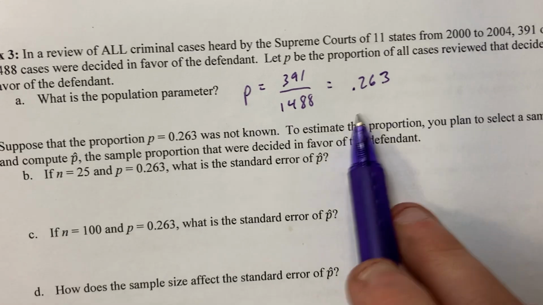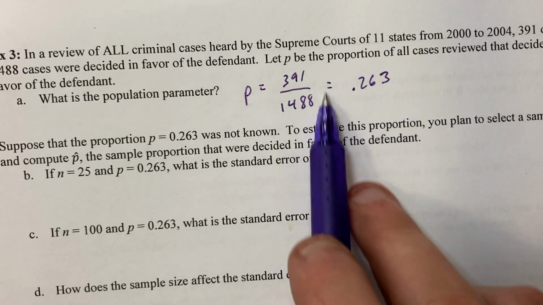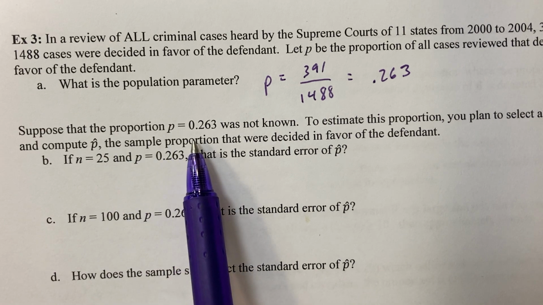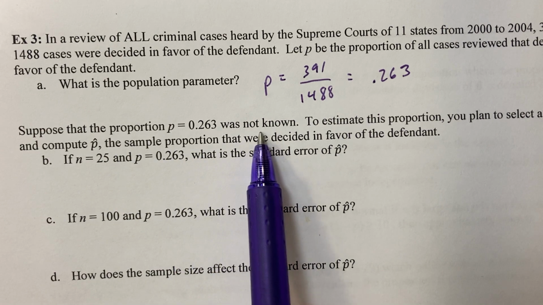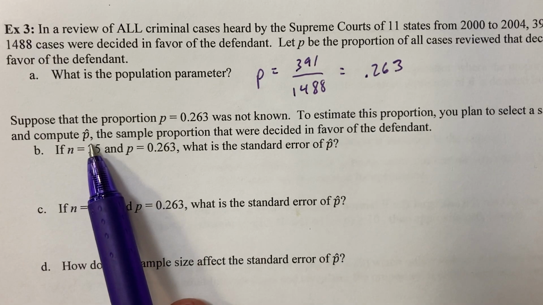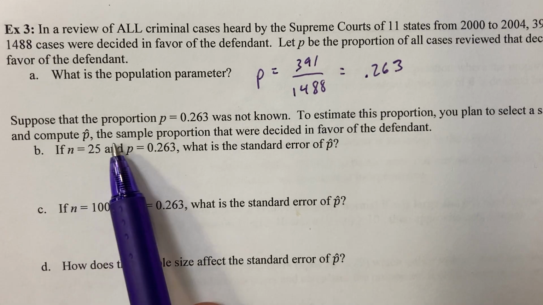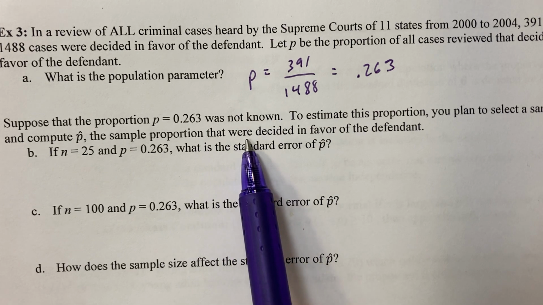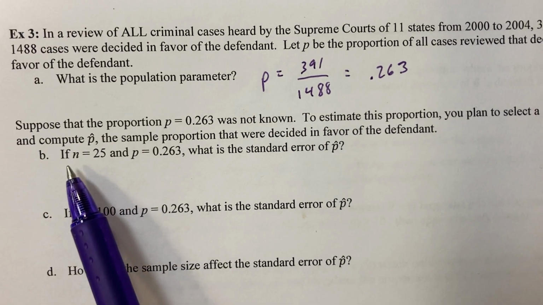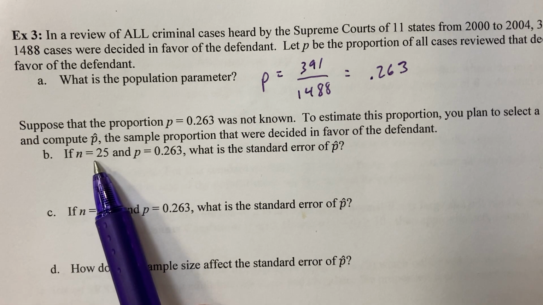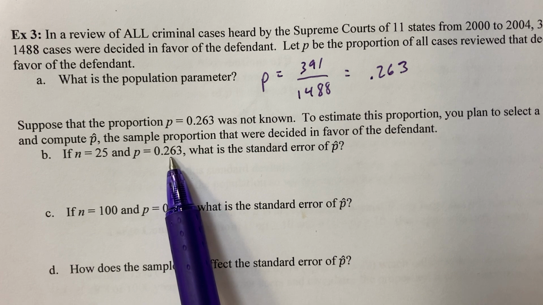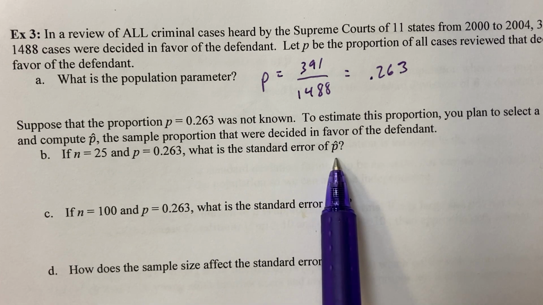All right, now a lot of times you don't know this number. A lot of times you're taking a sample to estimate this number. So suppose that the proportion of 0.263 was not known. To estimate this proportion, you plan to select the sample and compute p hat, the sample proportion that were decided in favor of the defendant. Okay, so if n equals 25, let's say our sample is 25, and this is what it is. What is the standard error of p hat?